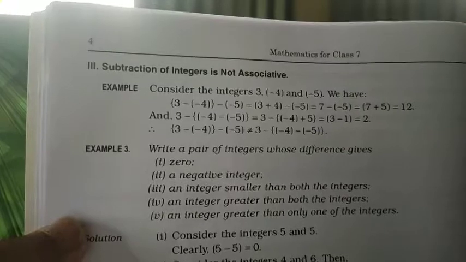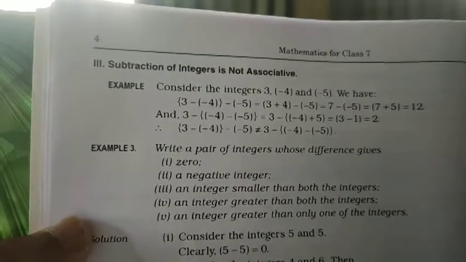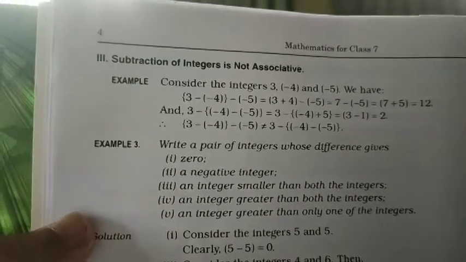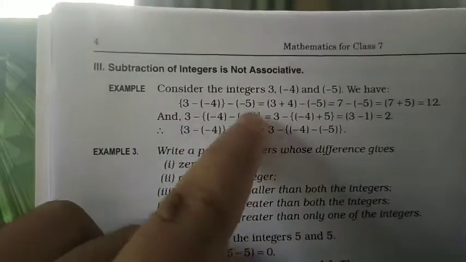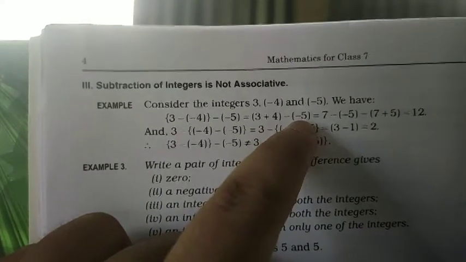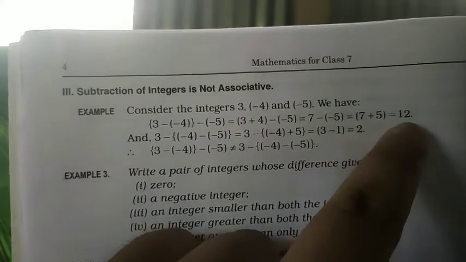As I said before, the bracket will act every time as a multiplication. So 3 minus bracket minus gives us plus. So 3 plus 4 will give us 7. Now 7 minus and minus again will give us a plus, so 7 plus 5 becomes 12 here.